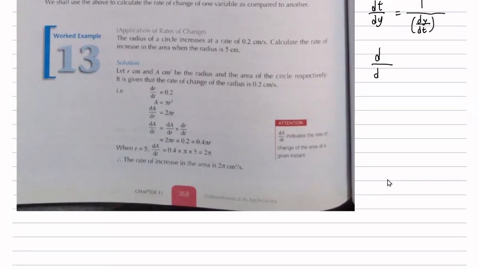When you see the something of whatever increases at a rate of whatever, those are the keywords. This first guy that is changing, this will appear on the numerator, the top, upstairs. At a rate of 0.2 cm per second means the right hand side. This should be your right hand side value. So equals to the 0.2.